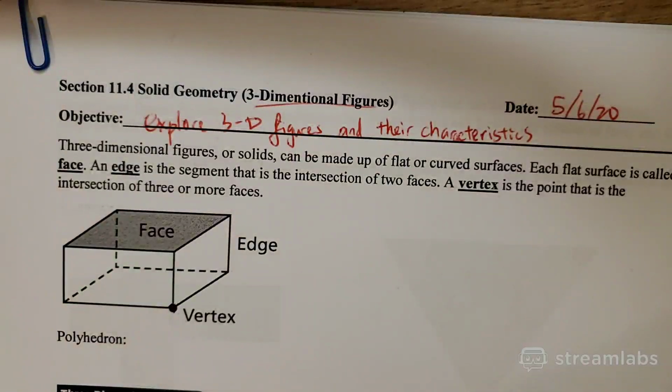Polygon, right? Polygon is two-dimensional. Polyhedron, you can think about it as a three-dimensional polygon.